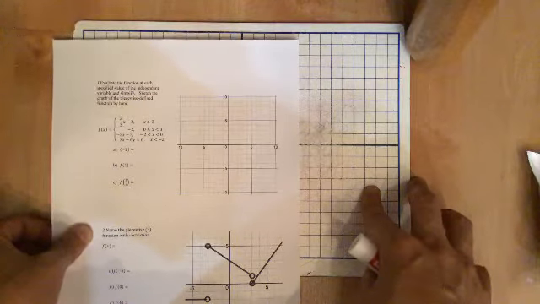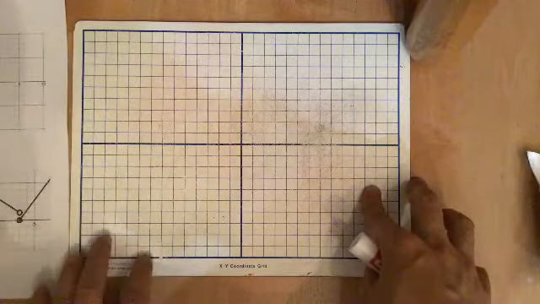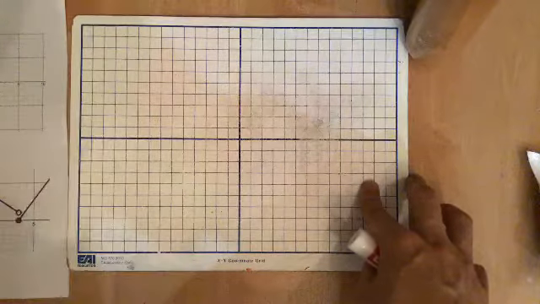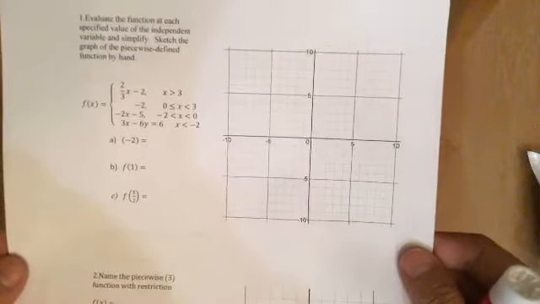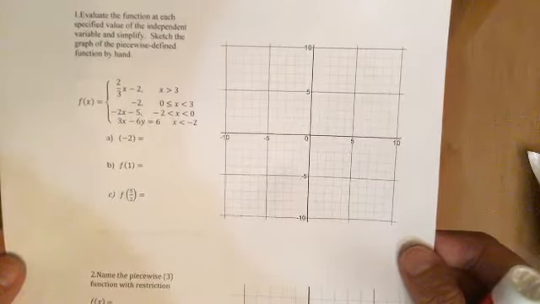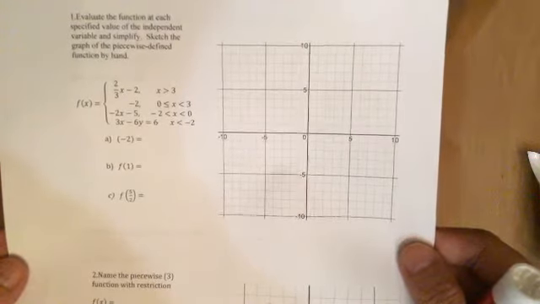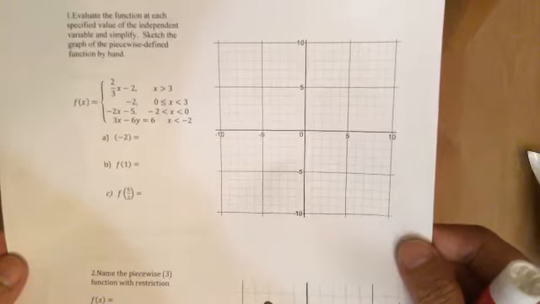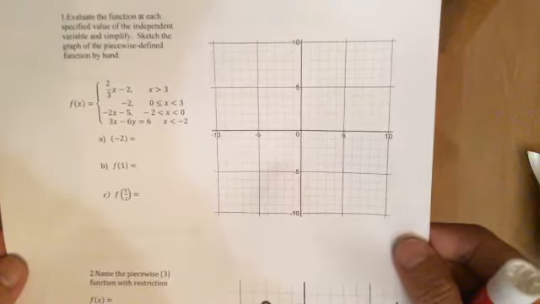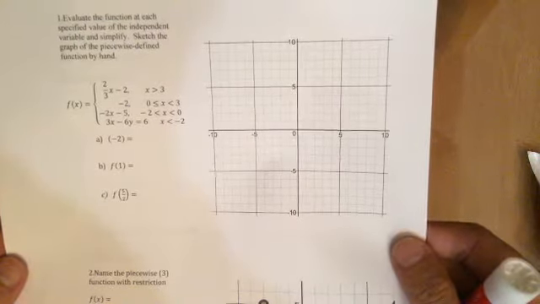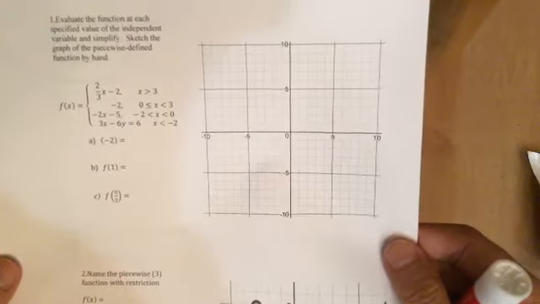So I'm going to look at this piecewise function here. We'll look at the question again. The question is 2/3x minus 2 for x greater than 3, negative 2 when x is between 0 and 3, negative 2x minus 5 when x is between negative 2 and 0, and 3x minus 6y equals 6 for x less than negative 2. So I'm going to cut off 4 different sections of this graph and put them on the bottom.